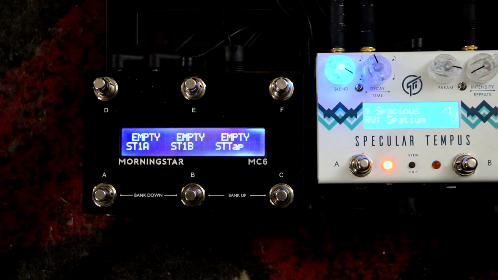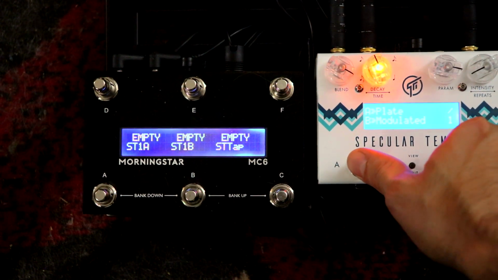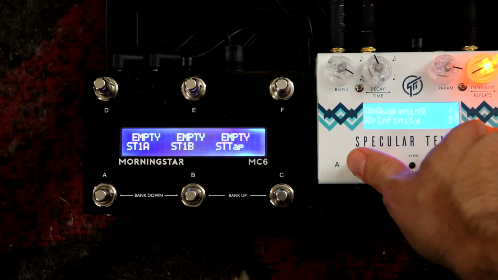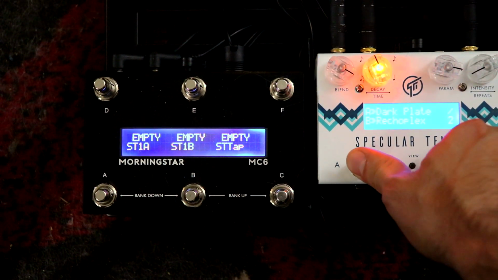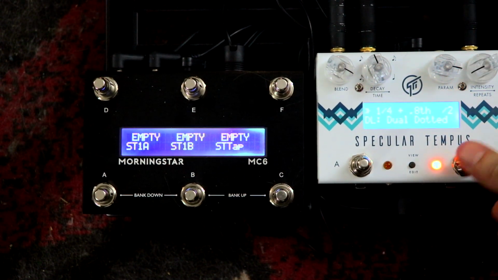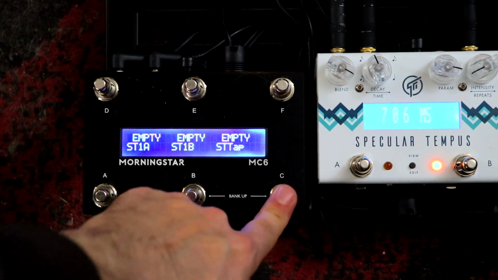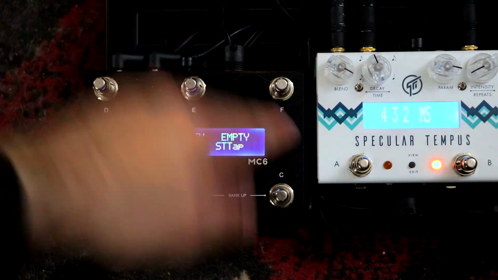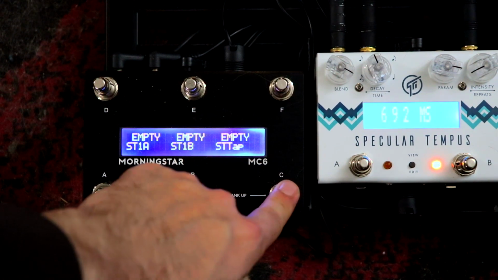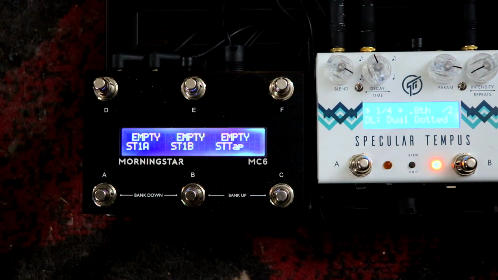There we go. I'll change to a preset that has a tap tempo. There we go. So here's a delay. Now if I hit this, there we go. Now you've got tap tempo set up.